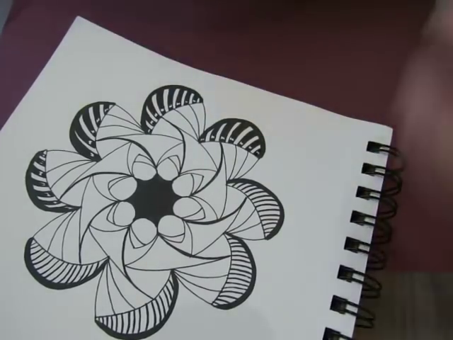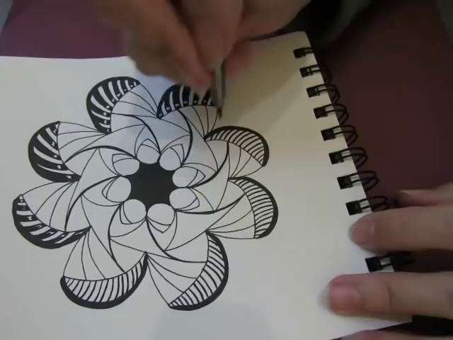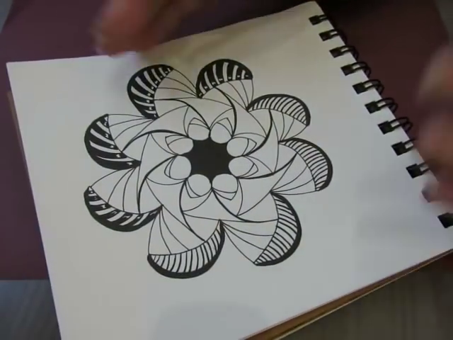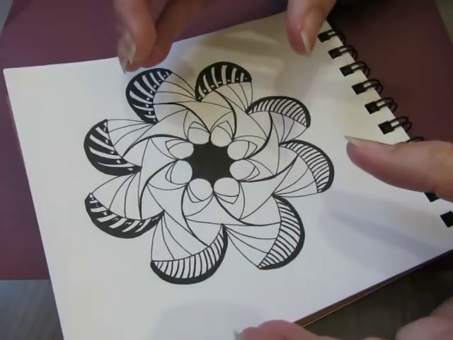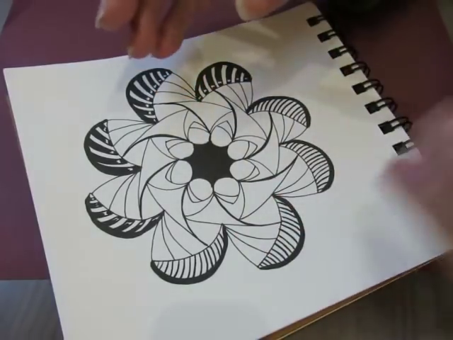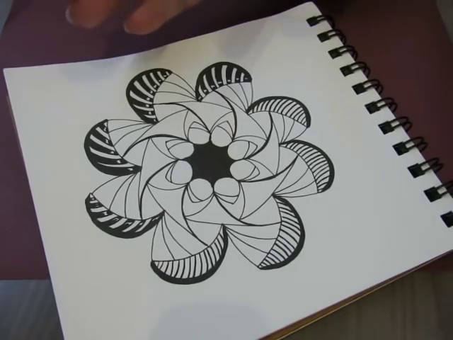I'll do that and say, what happens if. Like for this one, I feel like it needs some sort of a background, but I don't want to do any more rounds. It's missing some straights for me personally.